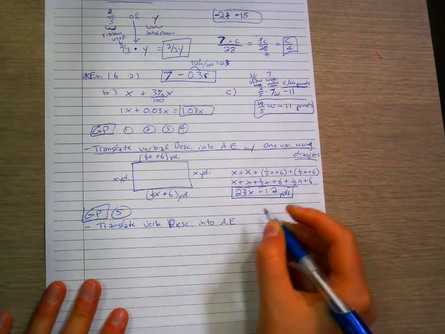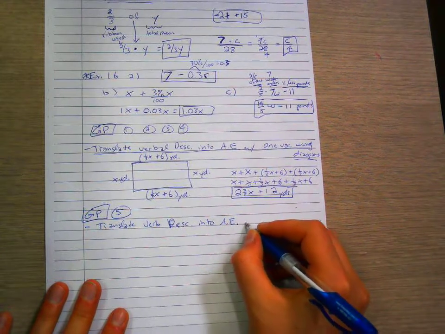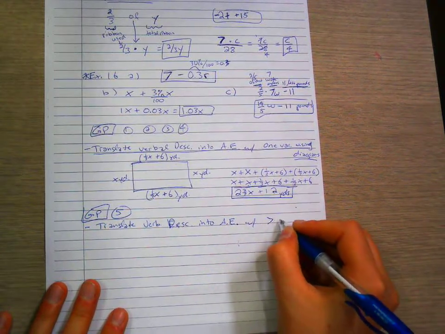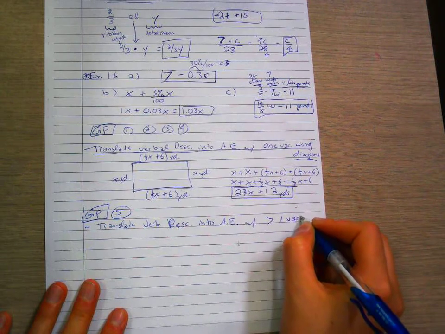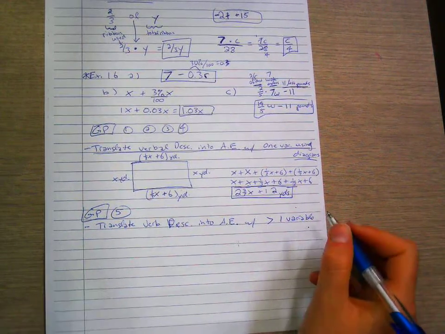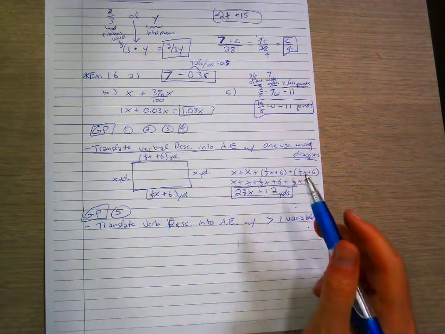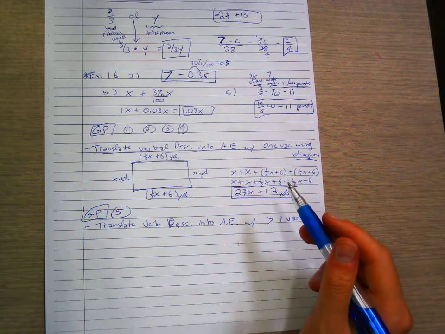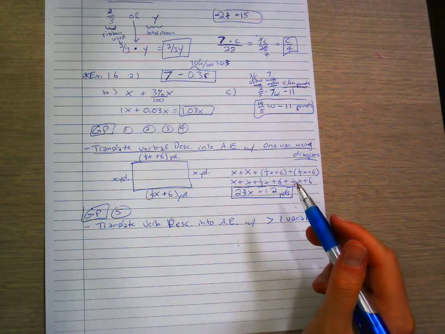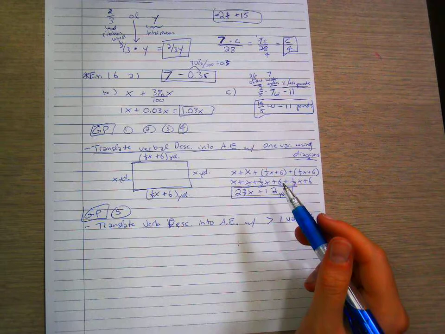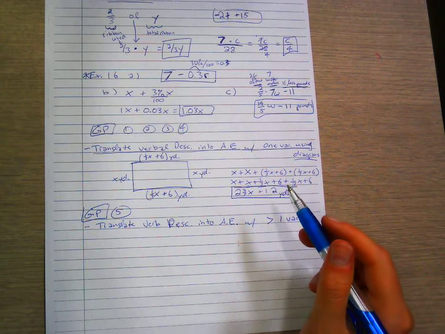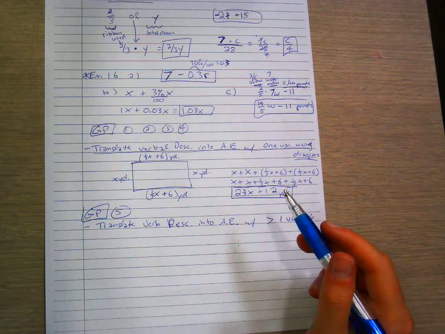Okay, translate verbal descriptions into algebraic expressions with more than one variable. So far we've had one variable, like one letter, but we can also have 2 letters. So this one says, Andrew has M coins. Catherine has 1/2 R coins. How many more coins does Andrew have than Catherine?